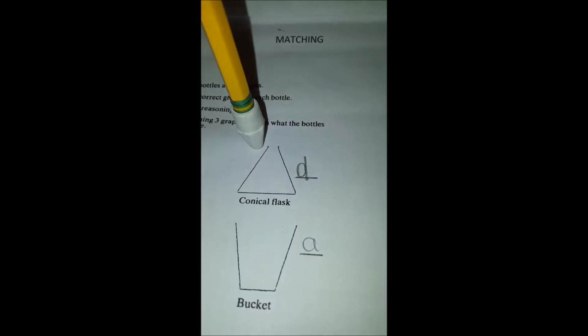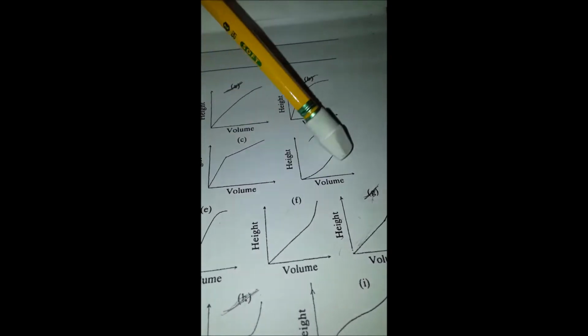Second is the conical flask. We matched it with graph D, this one, because as soon as you start filling it up, it starts to get narrow each time you fill it up. So that's why at first you would see a decrease in height and an increase in volume, but as soon as you start getting to the top, each time you fill it up, you would start to see an increase in height and a decrease in volume. So it would form kind of like a curvature graph, which is why we matched it with D.